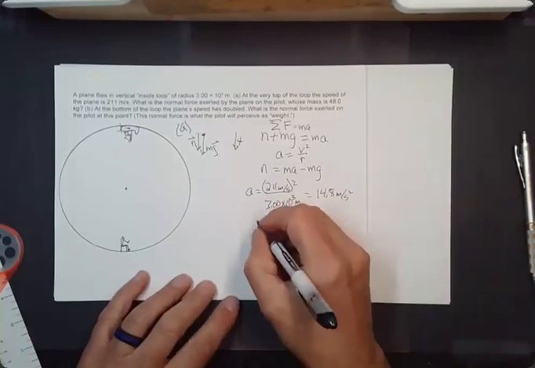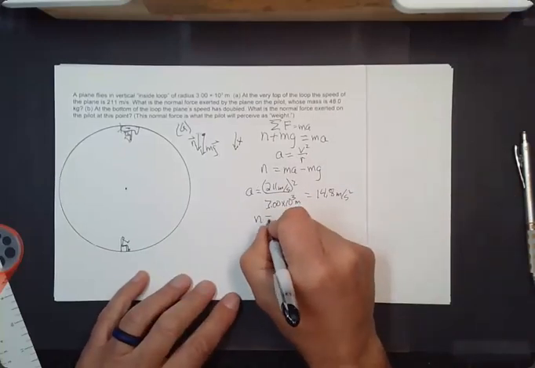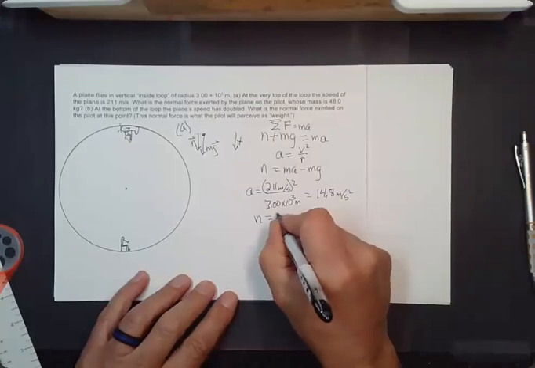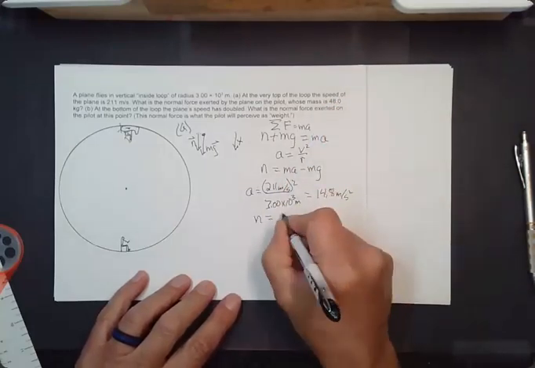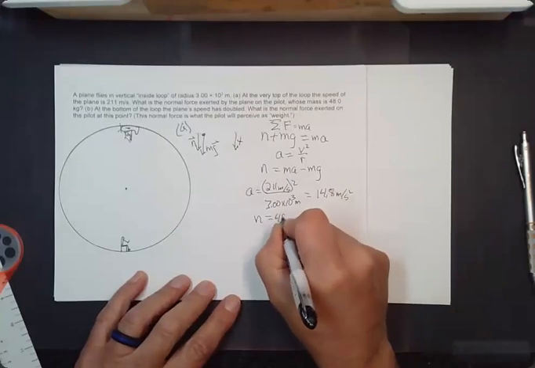Okay, and then the normal force is going to be, I'm going to factor out the m here, and it's 48.0 kilograms for the pilot's mass.